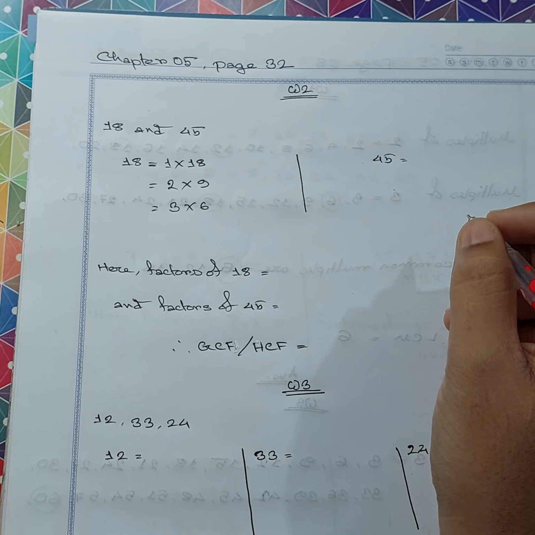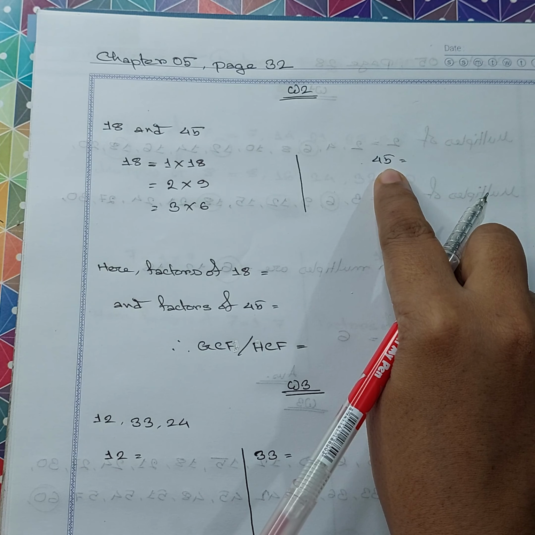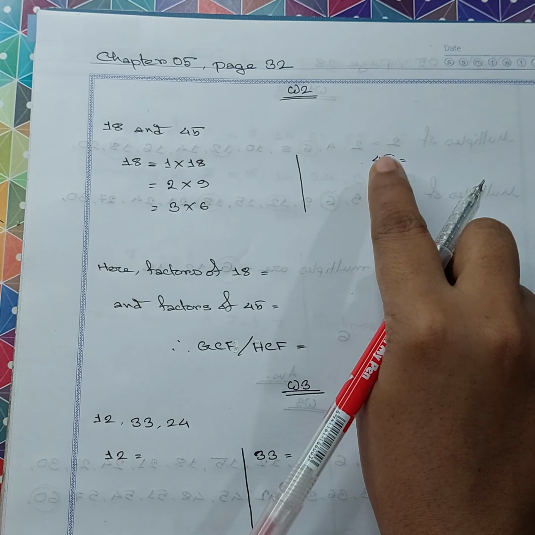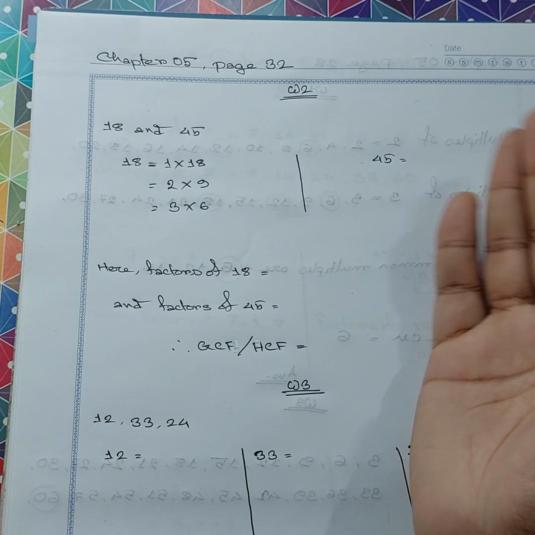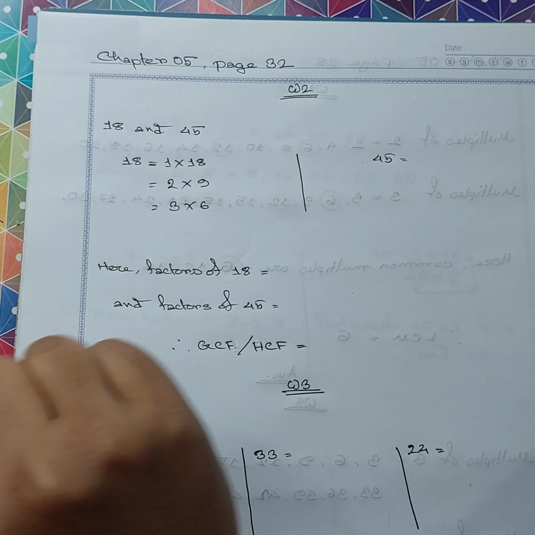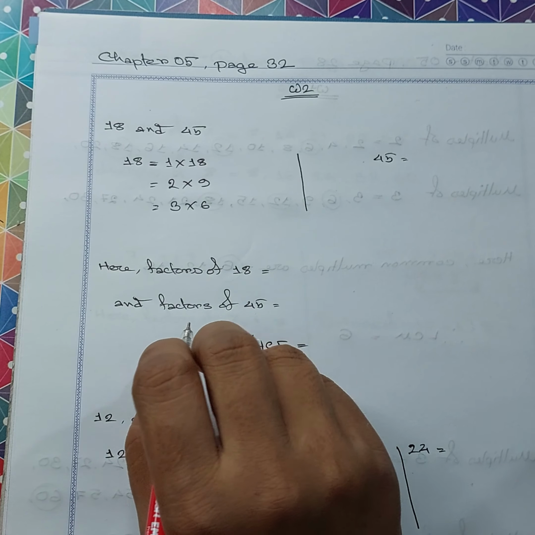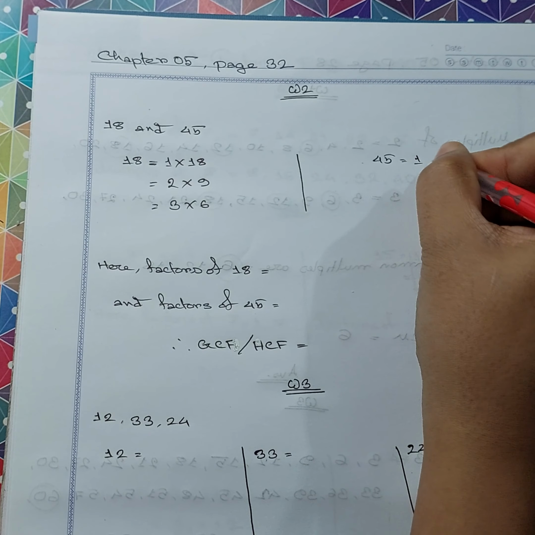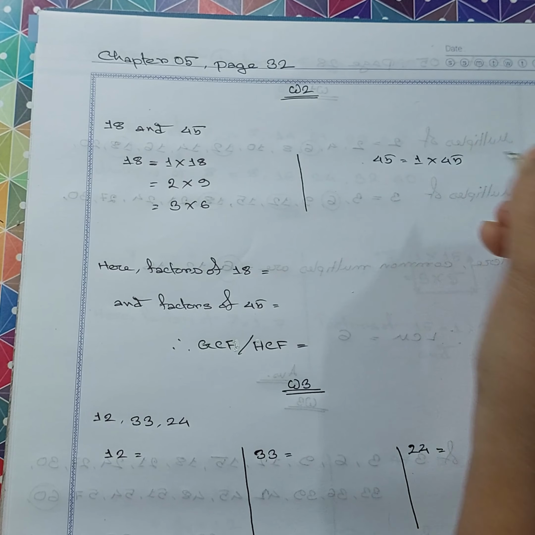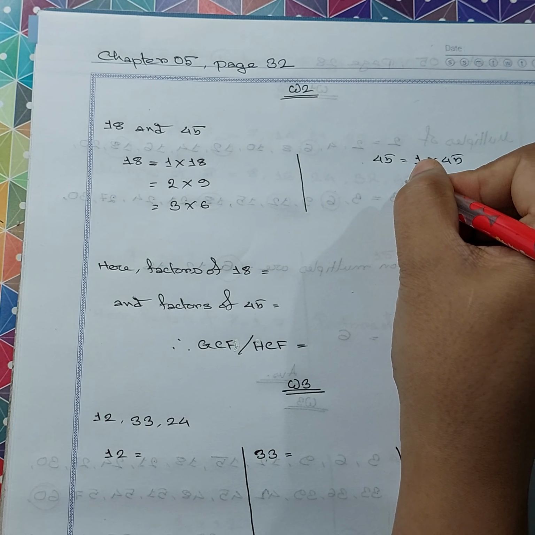Now this, 45. Yay! It is having 5. And I told you one rule. Remember? When the last digit is 0 or 5, it can be divided by 5. You don't have to think about it too much, right? See the magic of the divisibility rule. So here, 1 times 45. Not 2 because it's not an even number. So 2 is out of the calculation.